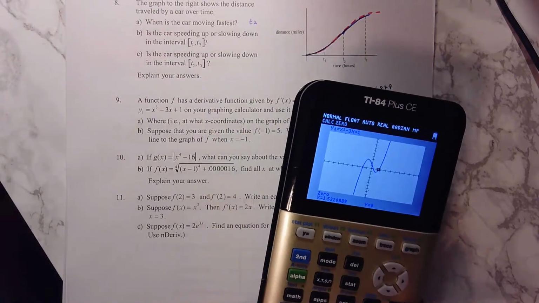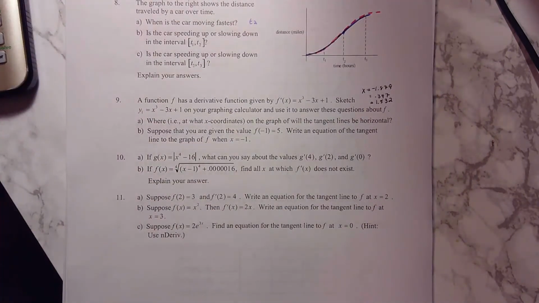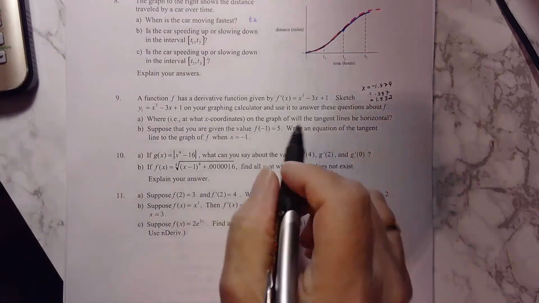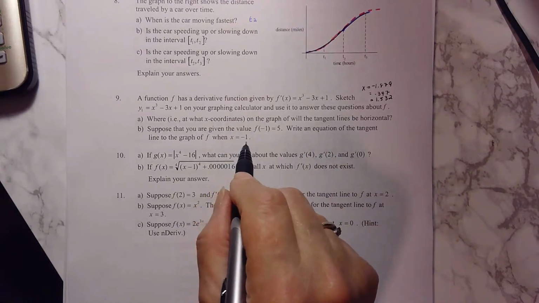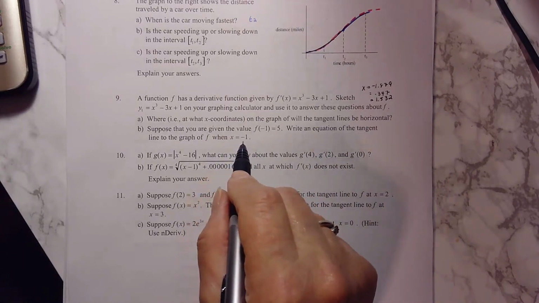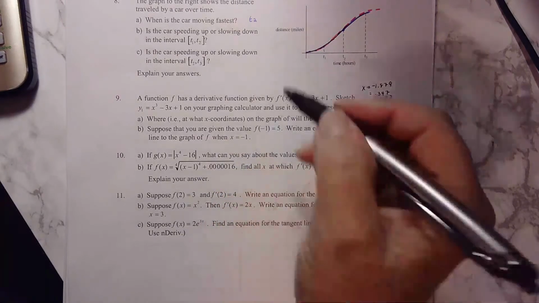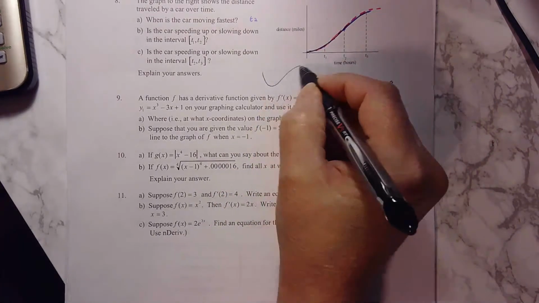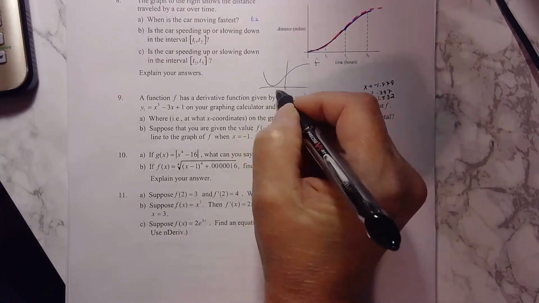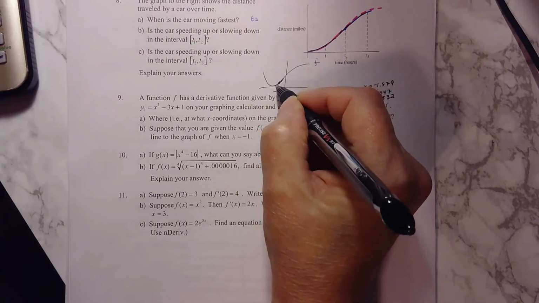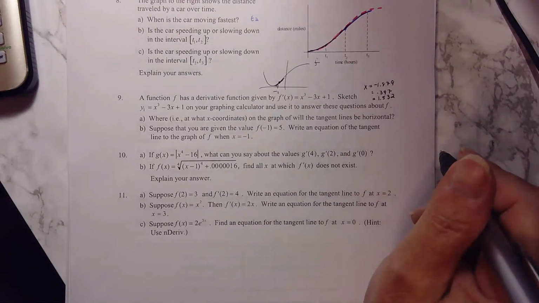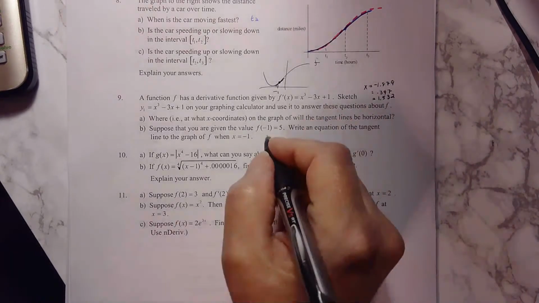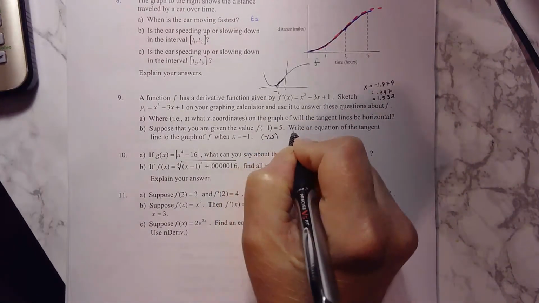In part B, suppose you were given f of -1 equals 5. So I don't need the calculator there anymore. Well, I'll hang on to it because yes, we can use it. They want us to write the equation of a tangent line to the graph of f at -1. So let's just pretend for a second that this is the graph of f. And at x equals -1, I wanted to know what the equation of the tangent line would be at that point. Well, I don't know what the graph of f is, right? But what I do know is that I have this point -1, 5, and I know I need a slope.